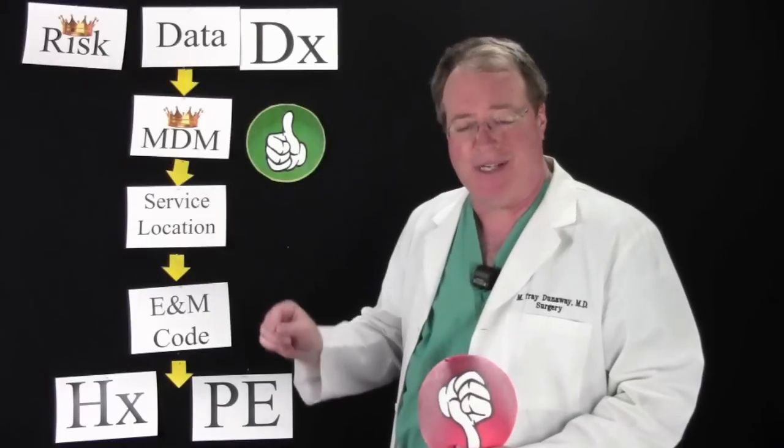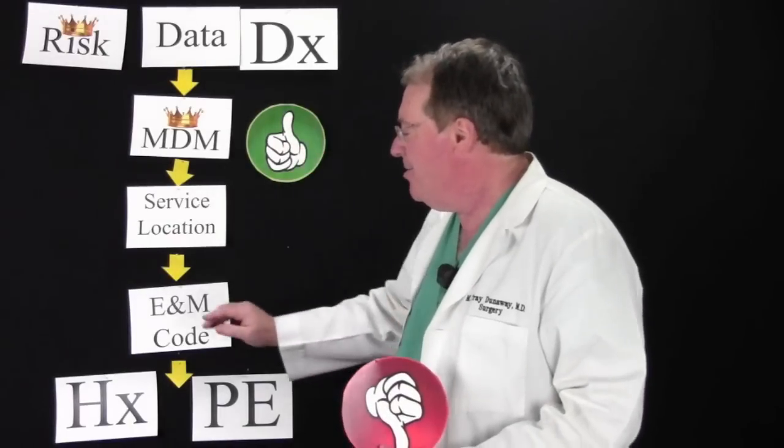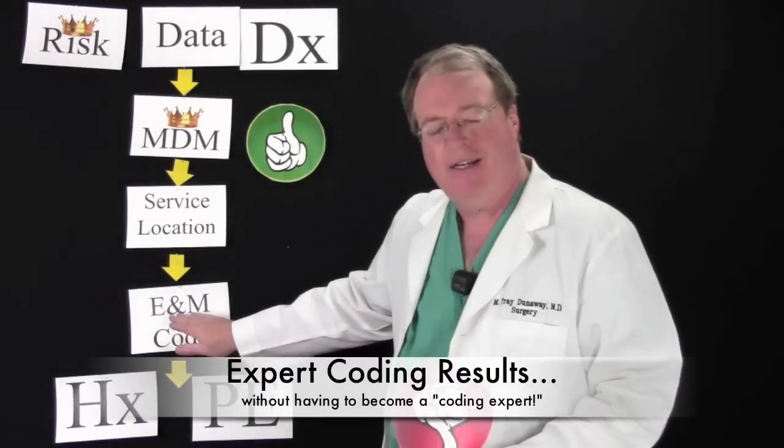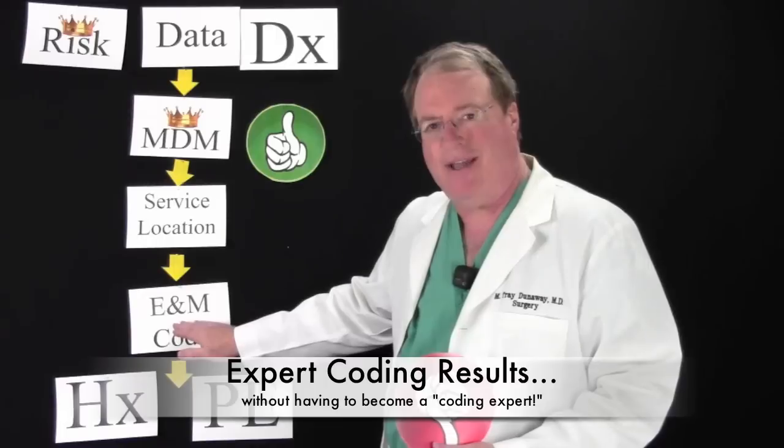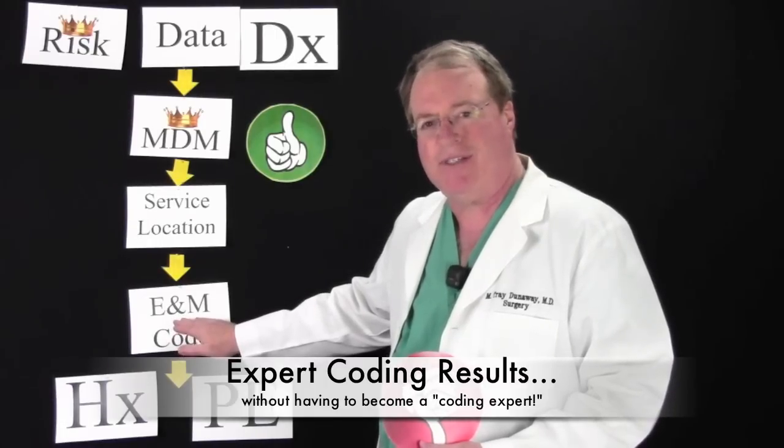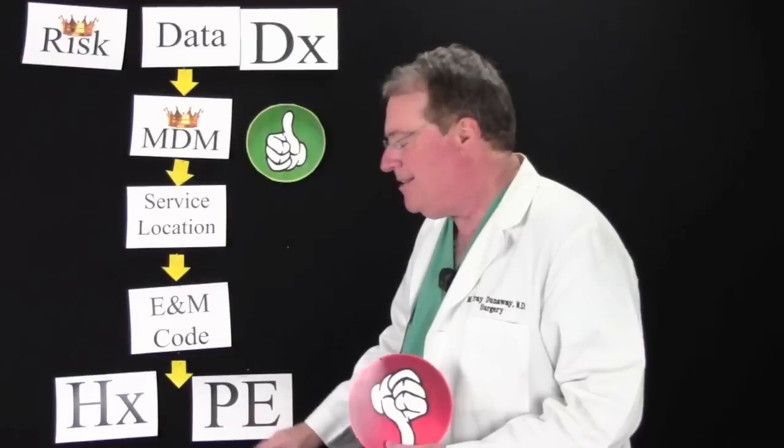I'd like to explain to you how EMinator works. I really don't know. Jerry knows how the software works, but I can tell you the results. And the results are you end up having the correct code for every patient encounter, any evaluation and management service, and it then tells you exactly what you have to document to support that code.